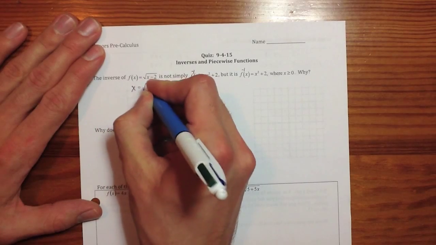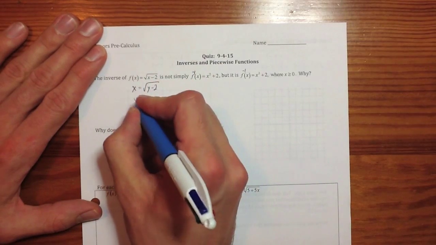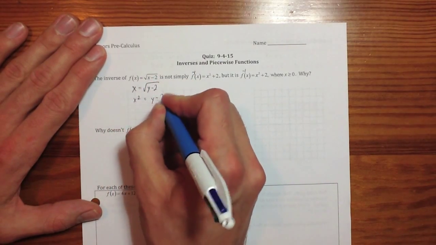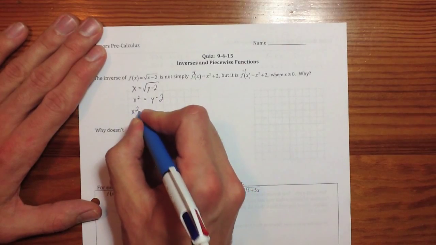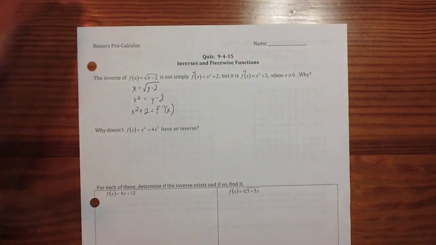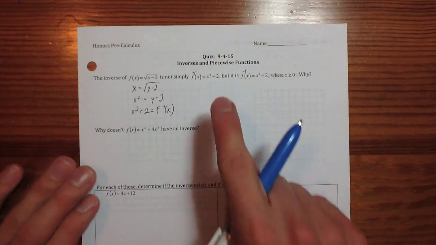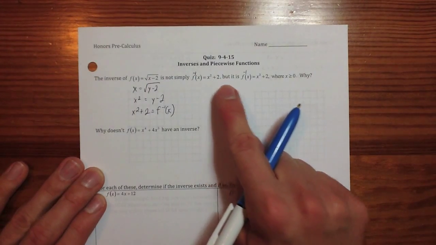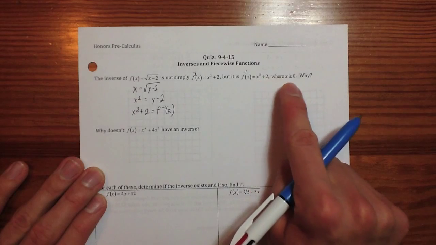x equals square root of y minus 2. We'd get rid of the square root first. We'd have x squared equals y minus 2. Then we would add 2, so we have x squared plus 2, and that is now our inverse. And that looks like it's it, and it looks like it's correct. But again, it's not. It's not just this, but it is this with a restriction.